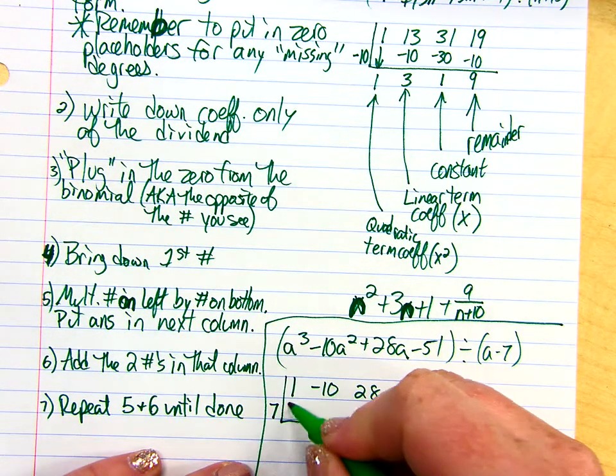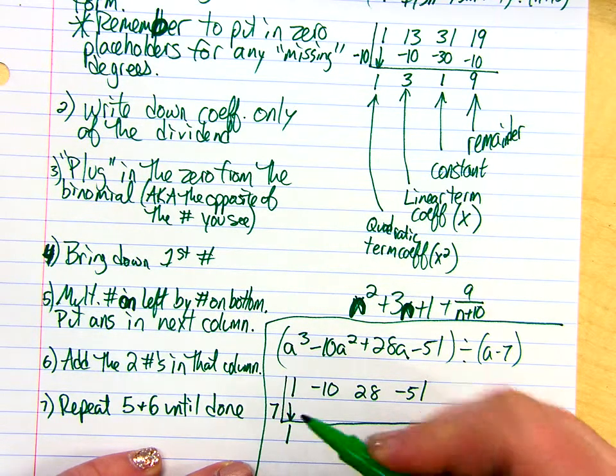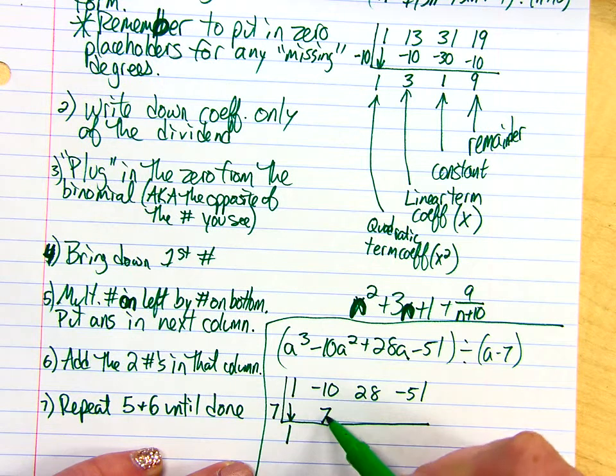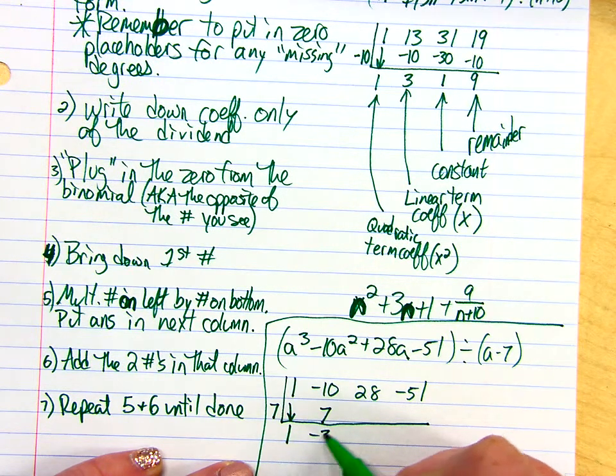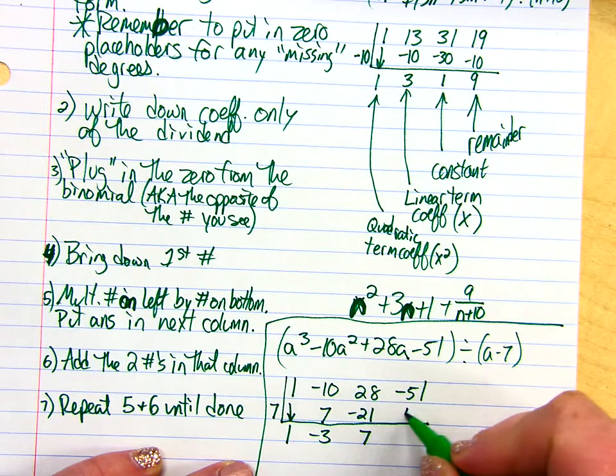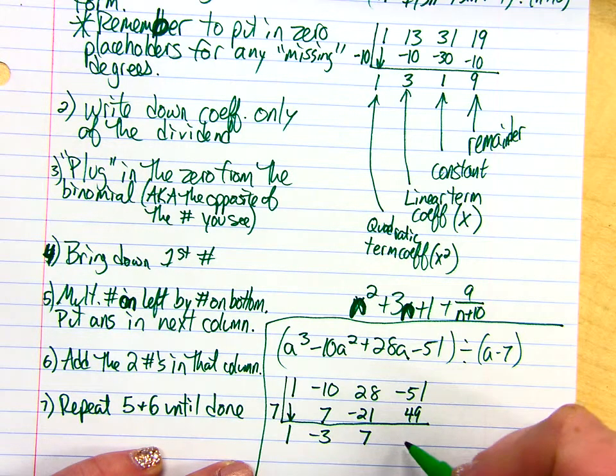And then remember, the first number just always comes right down. And then it's just this pattern of multiplying, putting the answer here. Add those numbers together, and then you just keep repeating. So 7 times negative 3 is negative 21. Add them together, that's a 7. 7 times 7, 49. Add them together, negative 2.